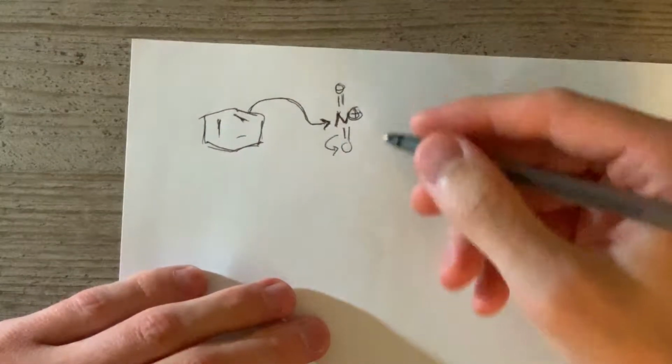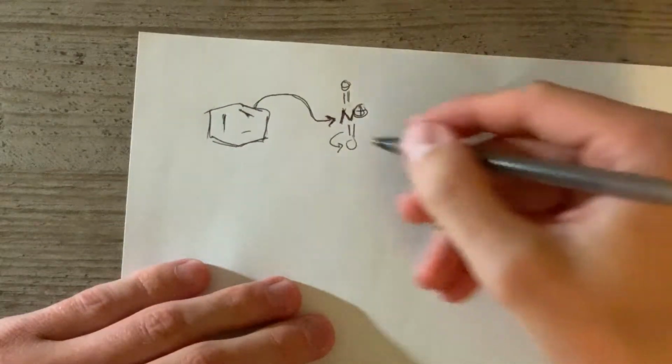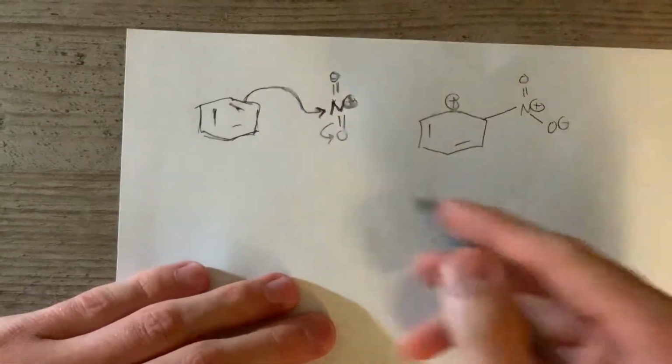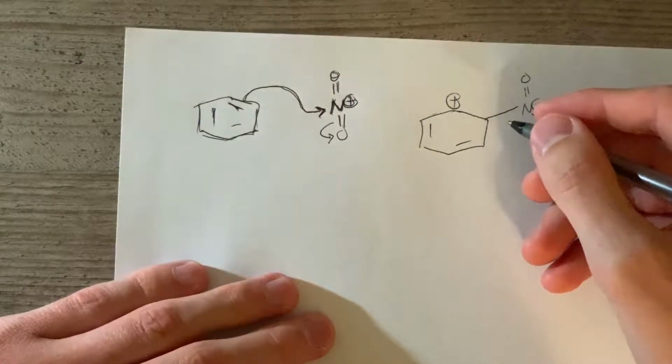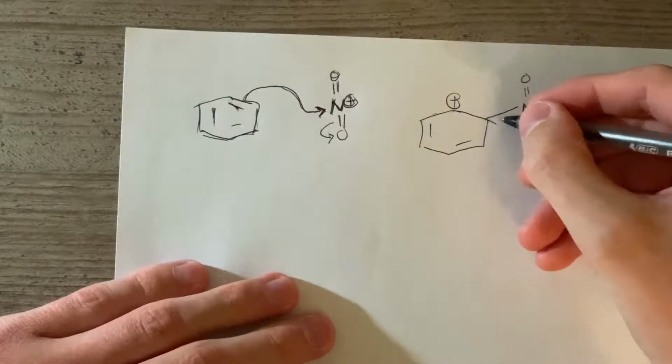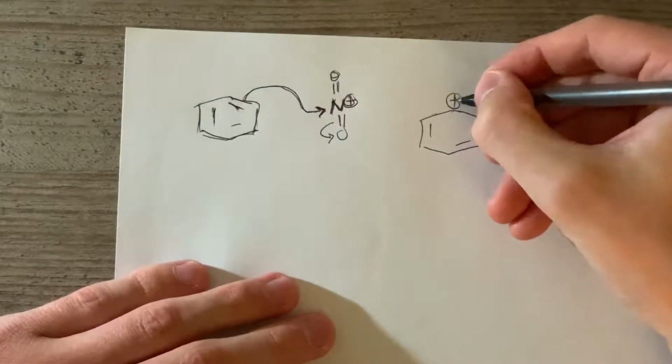And now it's starting to look strangely familiar. Let's just say it adds right here. So what happened during this pi attack is the nitro group added here, you got a hydrogen there, and now we have a positive charge there.